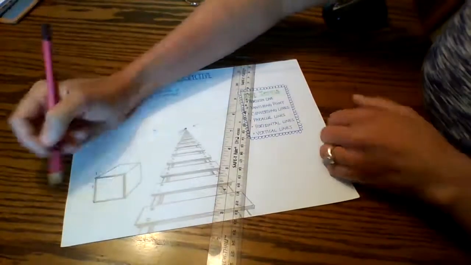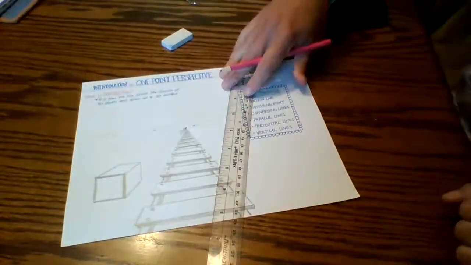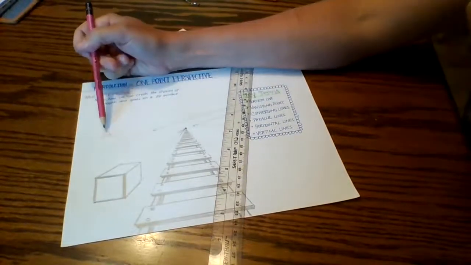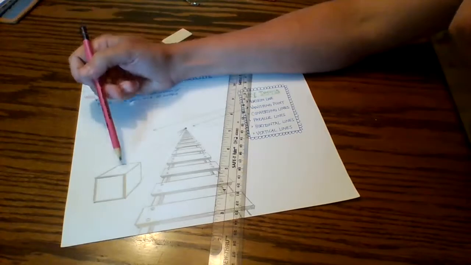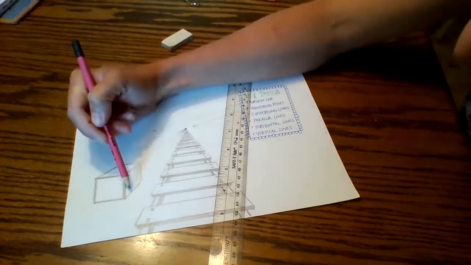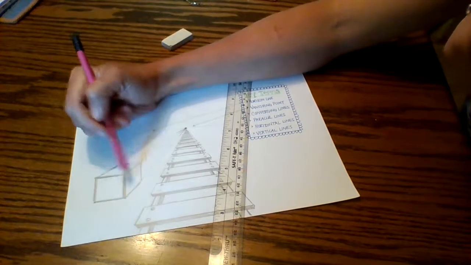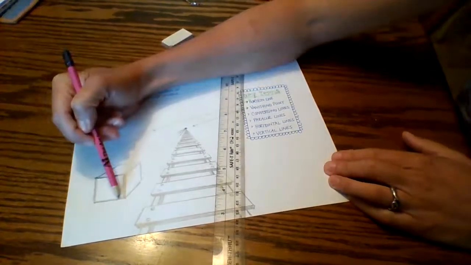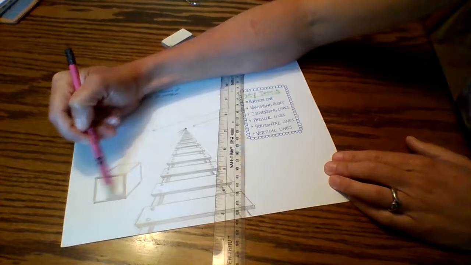Okay, so then my lines that recede back into the distance, they're not going to be as thick or as bold as those ones, but we are going to add some value here. If my light source is coming from the back, the top of this is going to be the lightest. The side of this is going to be a middle tone, and my back side is going to be darkest. So what I'm going to do is I'm going to add some shading.